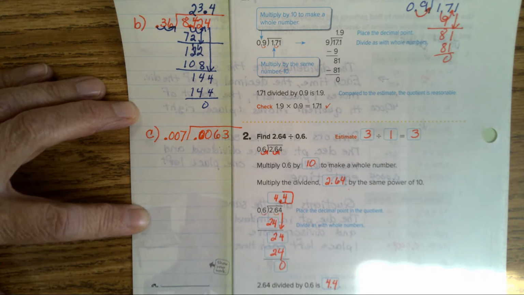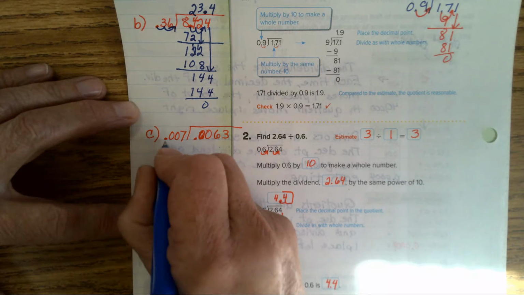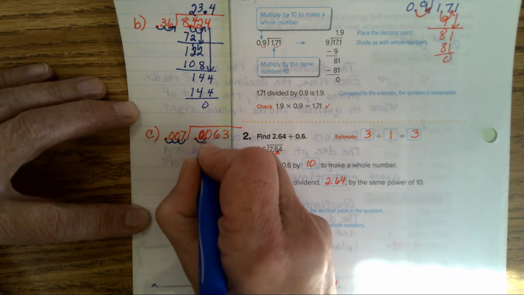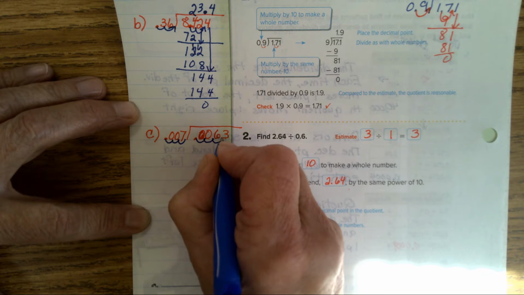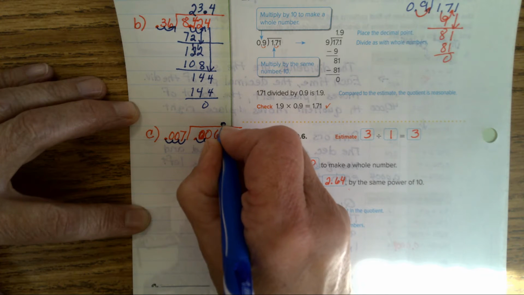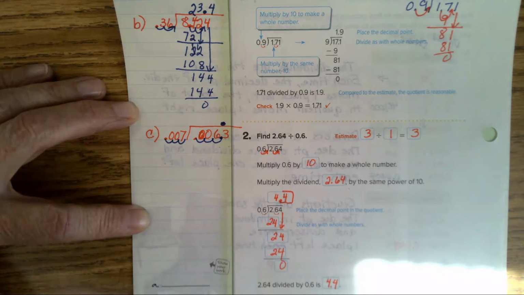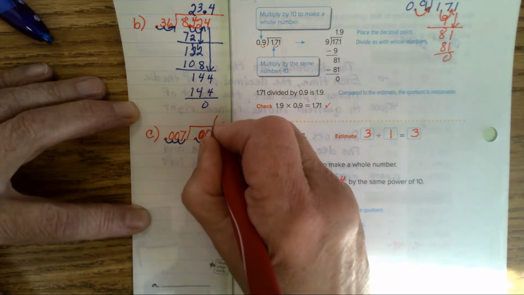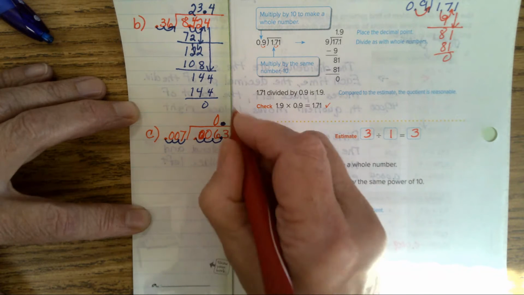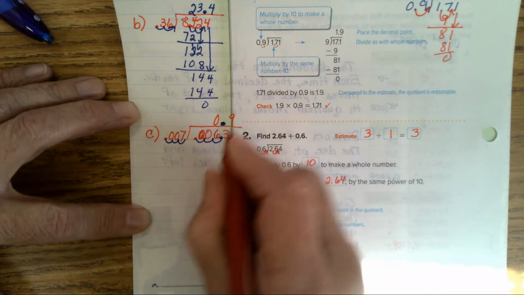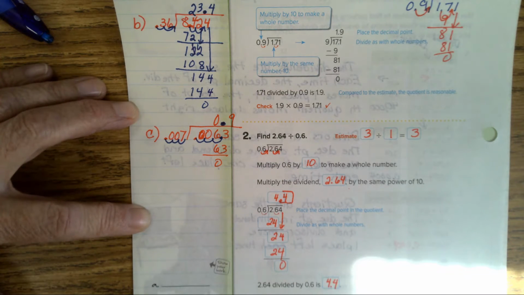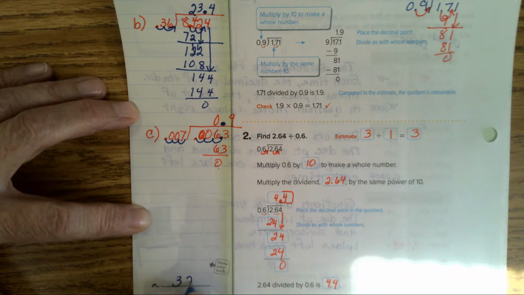All right, let's move the decimal point so we can start dividing. 1, 2, 3. 1, 2, 3. All right, let's put it up here in the answer so we don't forget. Now, how many 7s are in a, there are no 7s there. How many 7s are in a 63? 9. And that was a pretty friendly problem. 9 tenths.